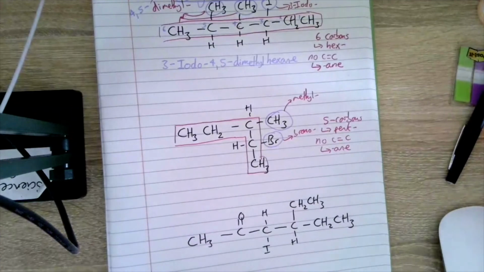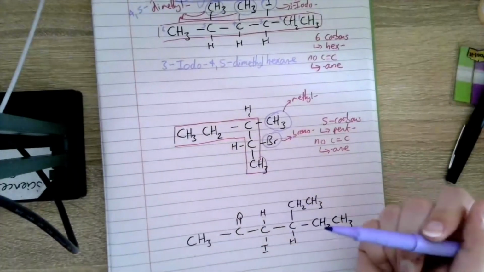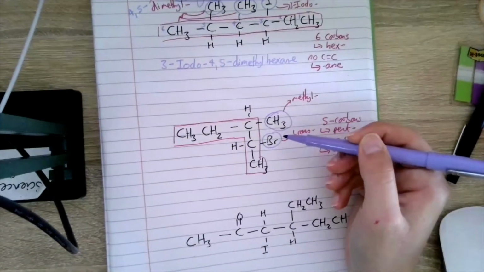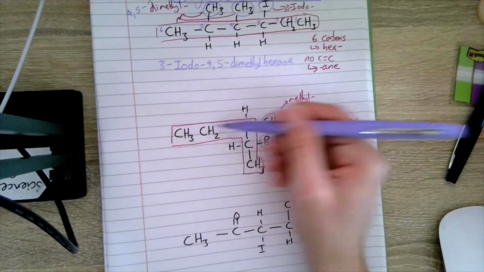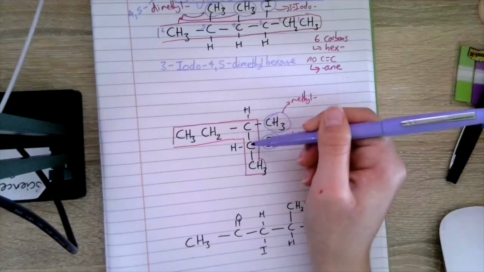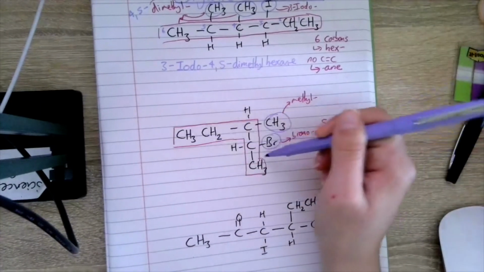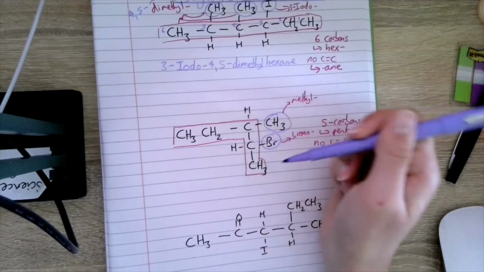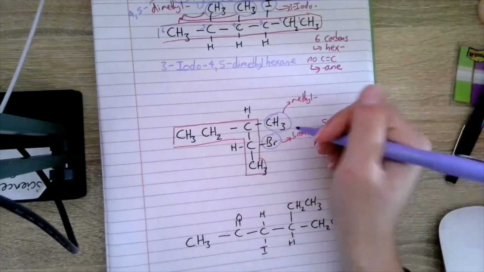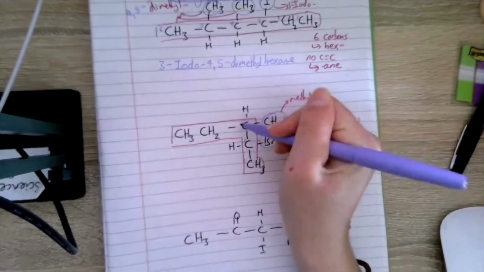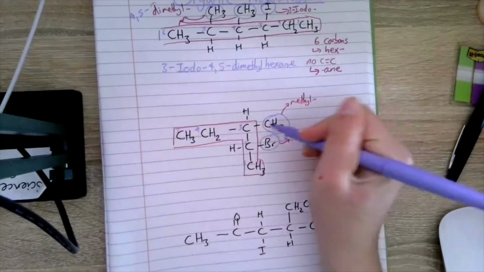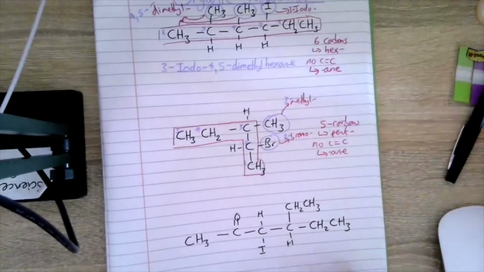So again, when we're considering our numbering of our carbon chain, we need it so that our functional group here, our bromine, has the lowest possible number. So going this way, 1, 2, 3, that would give it a 4, but going the other way we get 1, 2, and 2 is lower than 4, so it's going to be 2 bromo, and therefore 3 methyl.